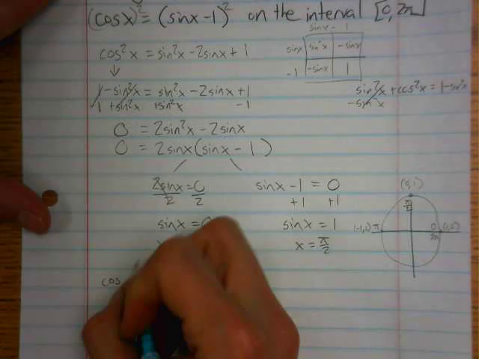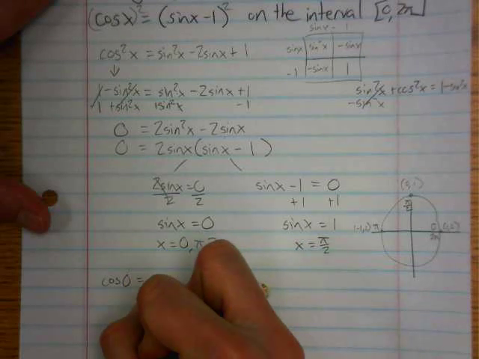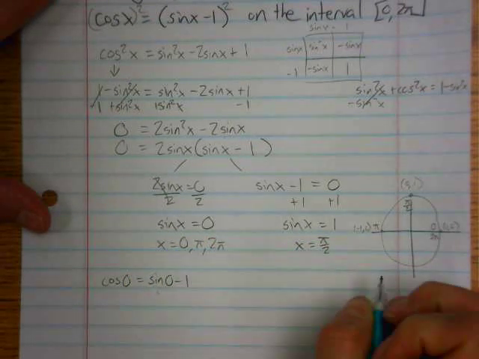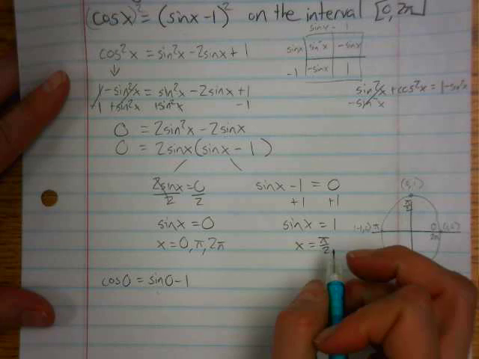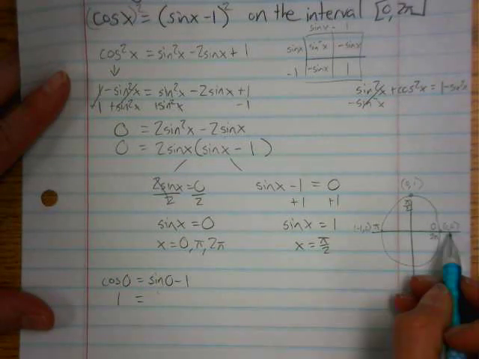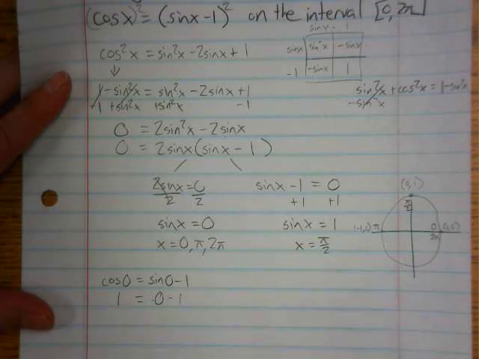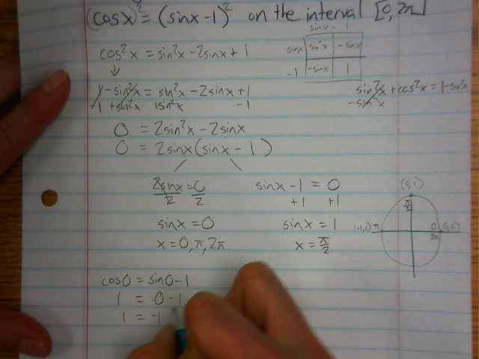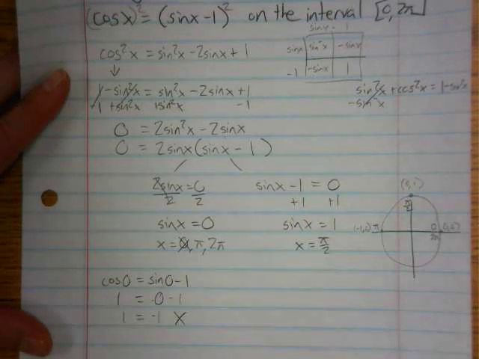Let's say cosine of, let's check the first one, 0. Does that equal sine of 0 minus 1? Well, cosine of 0 would be back over here. Cosine is 1. Sine of 0 is 0. So I get, does 1 equal 0 minus 1? No, 1 does not equal negative 1. So that is not true. So I'm actually going to throw out 0. Okay, let's try the next one.